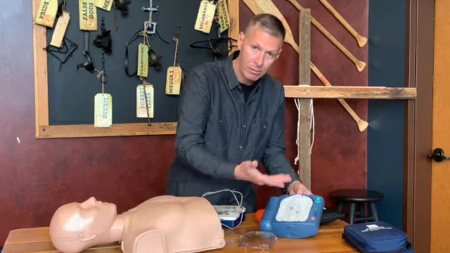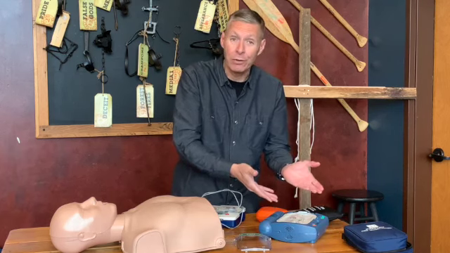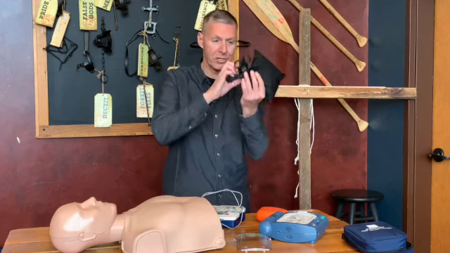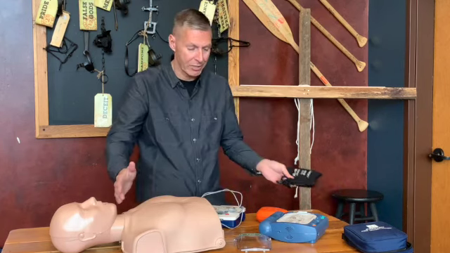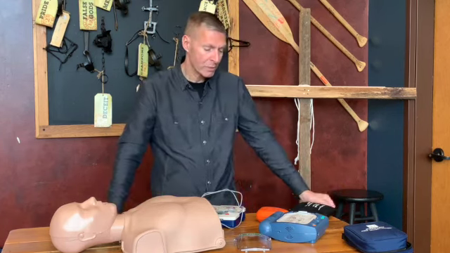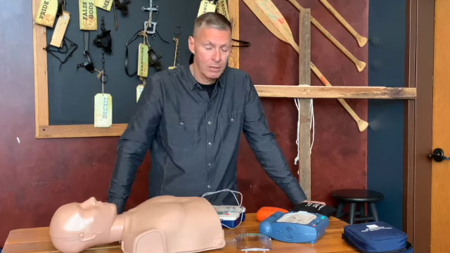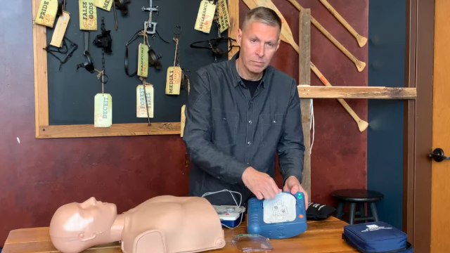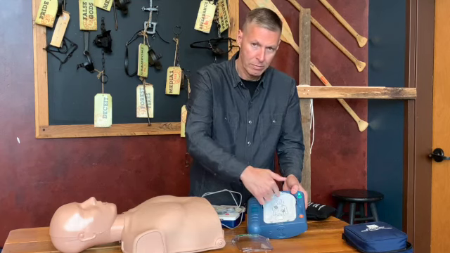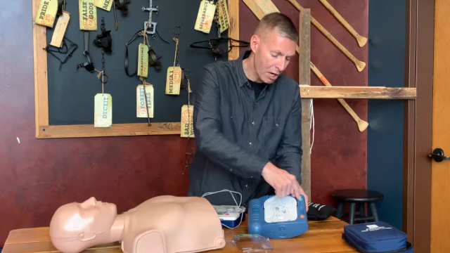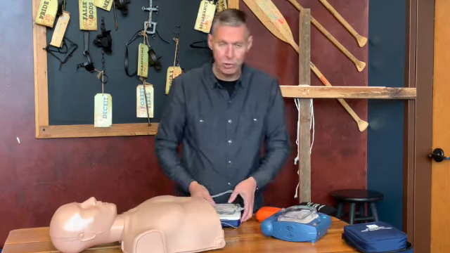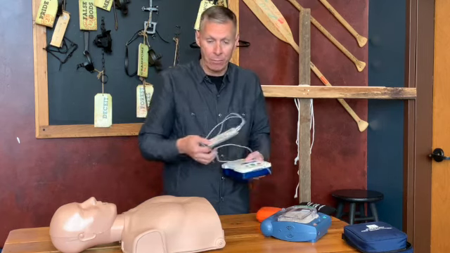Begin by removing all clothing from the patient's chest. Cut clothing if needed. So I can cut it with the scissors, right? I can do what's necessary to get this out. We just follow the prompts. When patient's chest is bare, remove protective cover and take out white adhesive pads. So I'm going to cut this off, and I'm going to take over now with the training AED, because we can't do anything else, right? We want to put pads on.